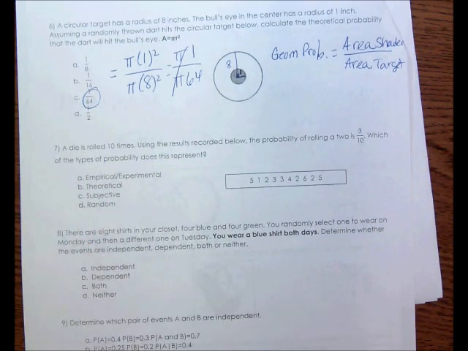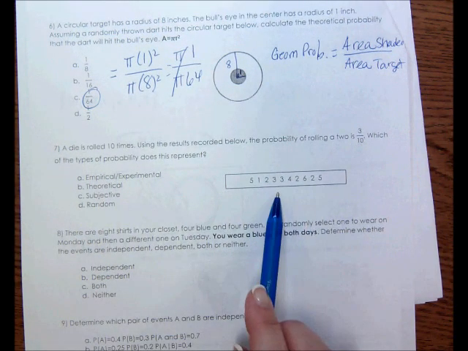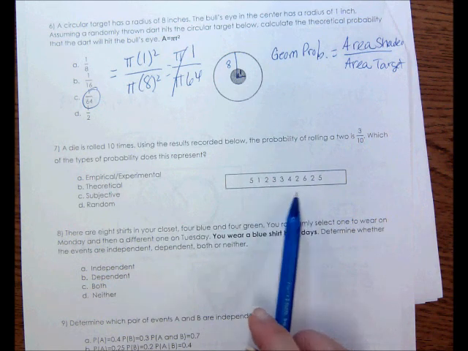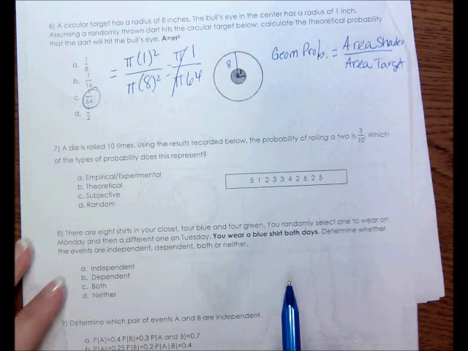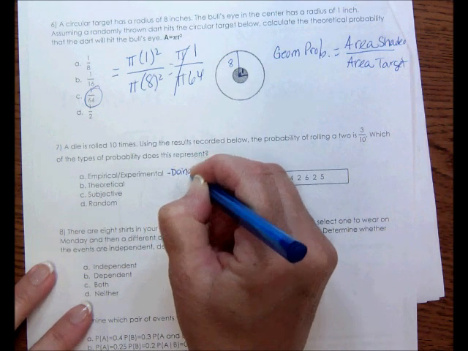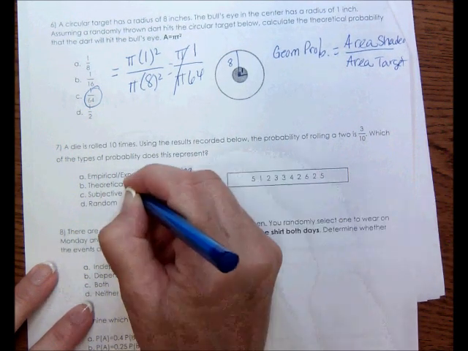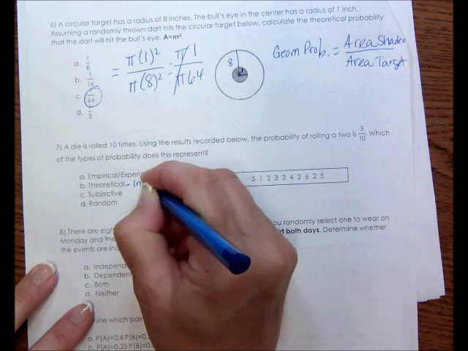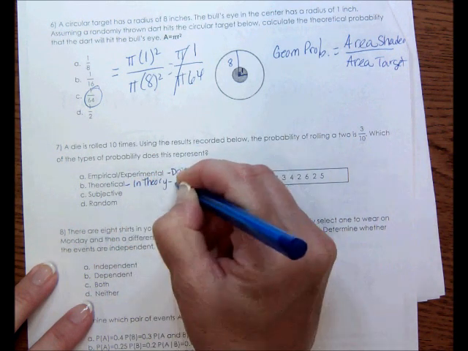Number 7 says a die is rolled 10 times. These are the results. The probability of rolling a 2 is 3/10. Which type of probability is this? We are doing the activity, so we are performing the experiment. Theoretical is in theory: what's supposed to happen.